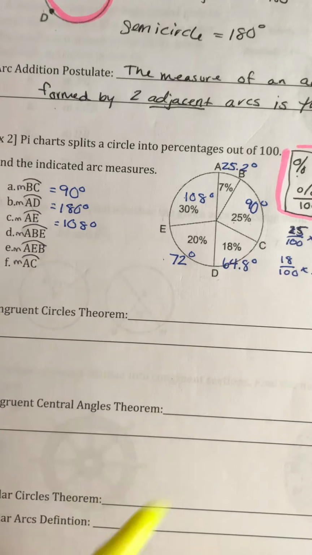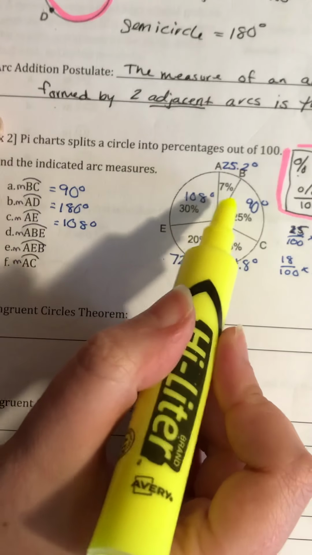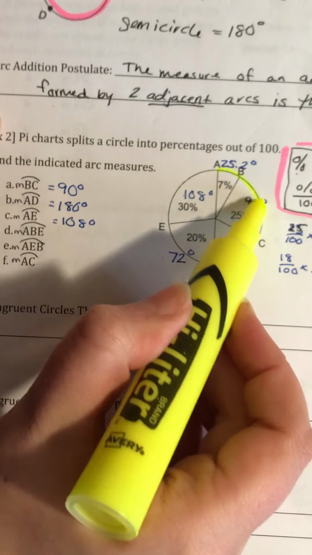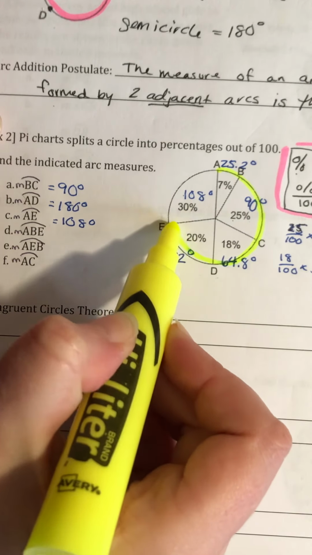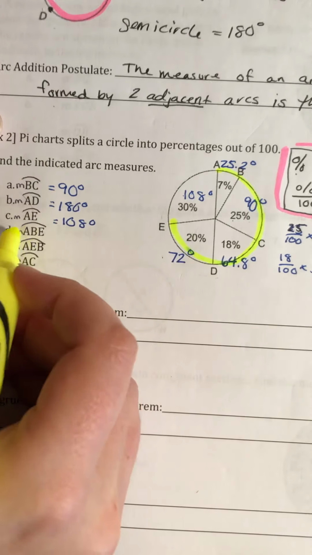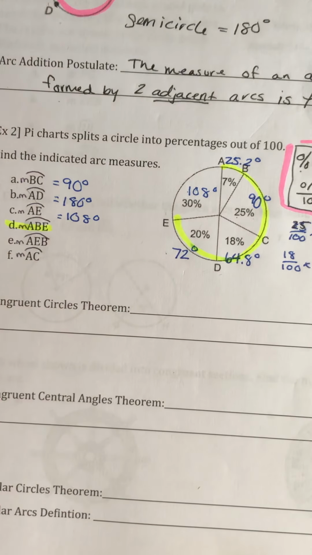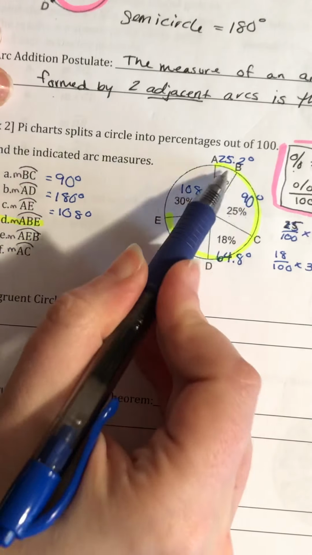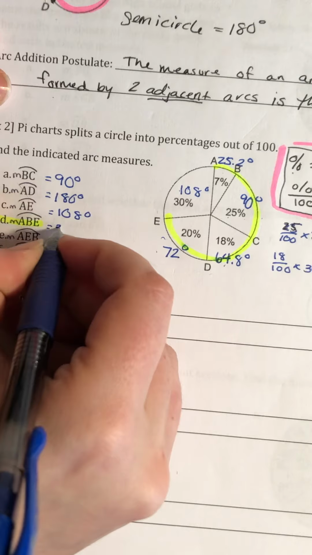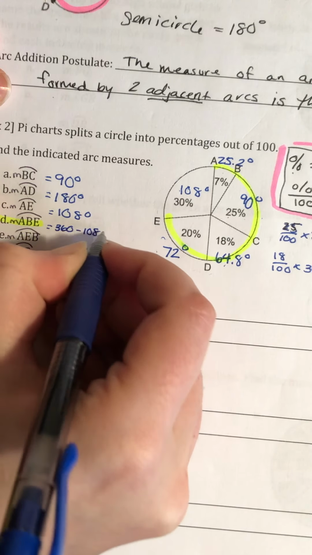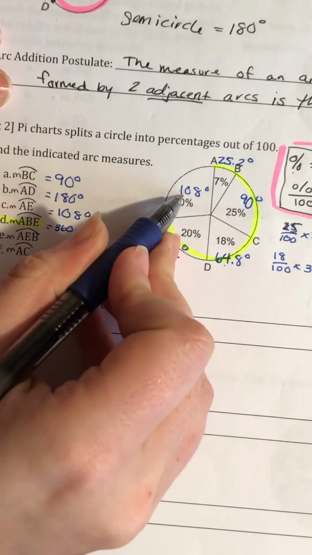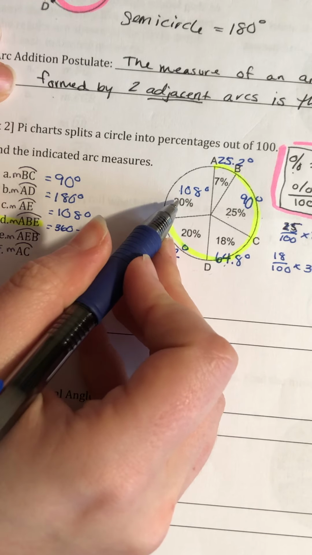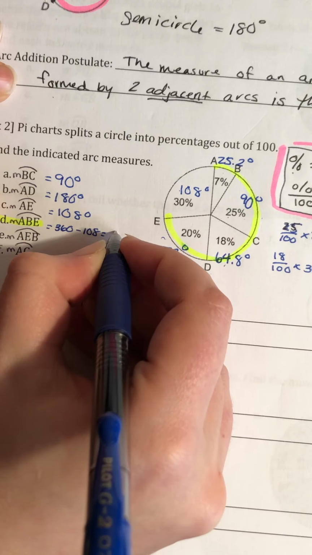ABE. So ABE is pretty big. ABE is actually this whole thing except for this 108 piece. So you could add these all together, or what might be quicker is subtracting 108 from 360 because that's the only piece that is missing.